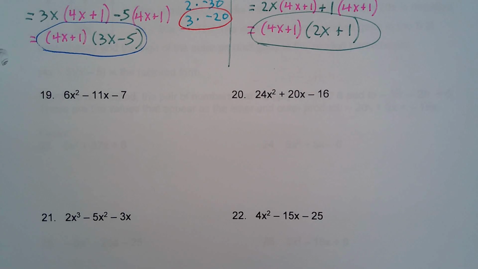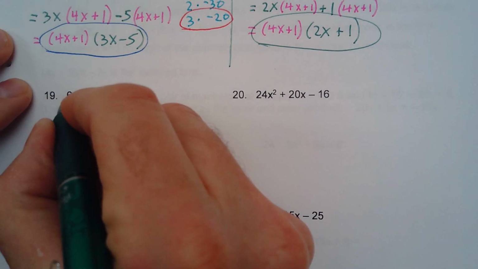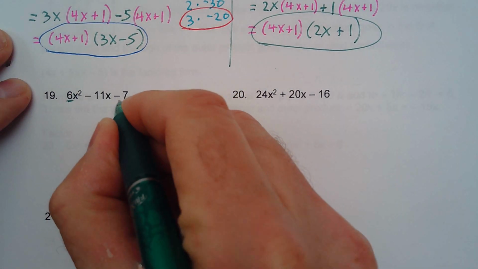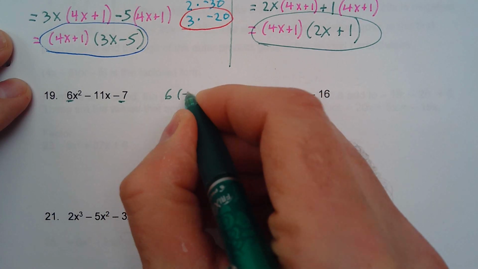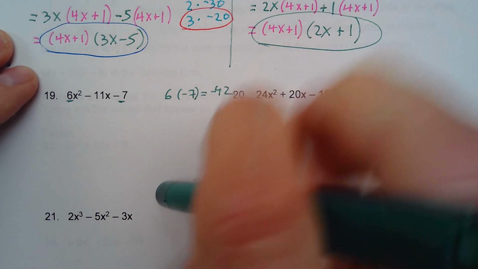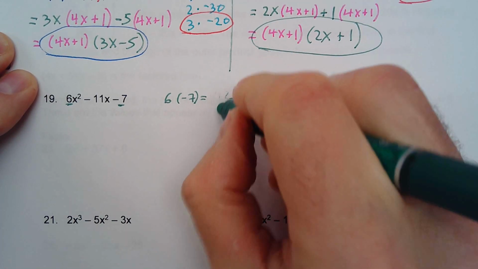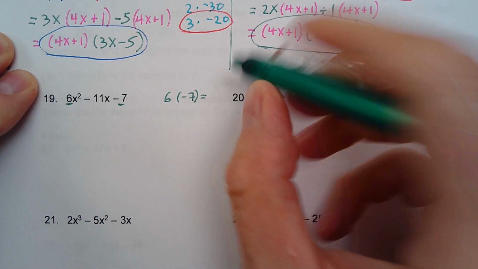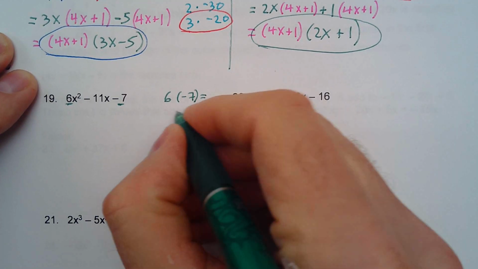Let's try number 19. So again, I'm going to be doing my AC method. 6 times a negative 7, that's a negative 42. See if I can write that a little bit clearer. In fact, let me just write it underneath.